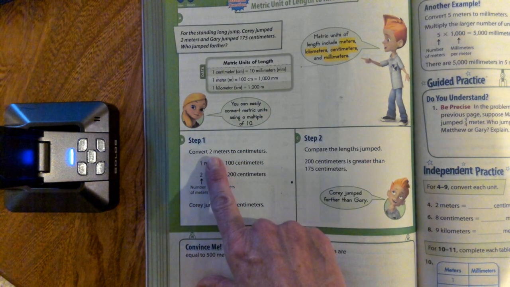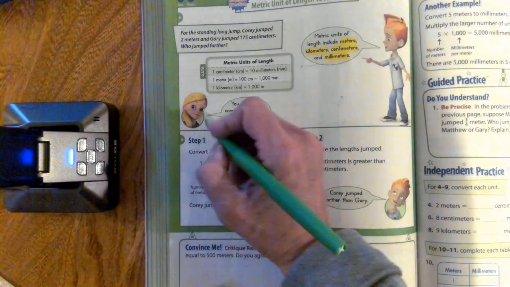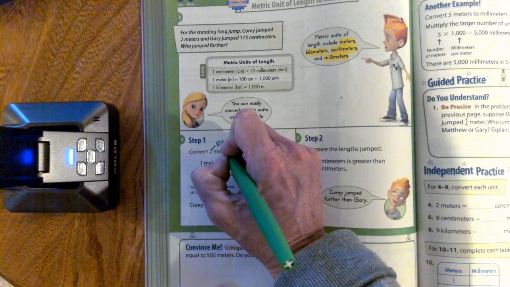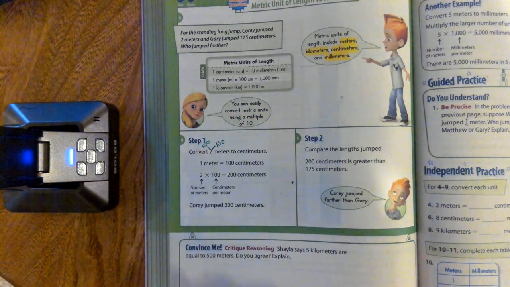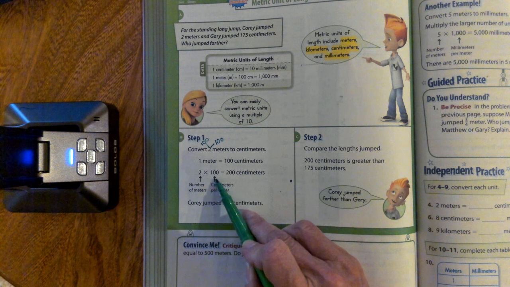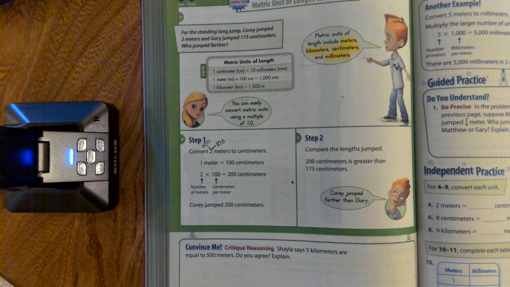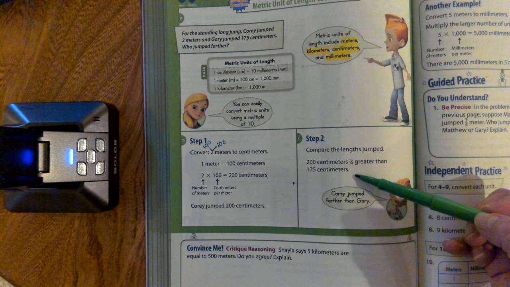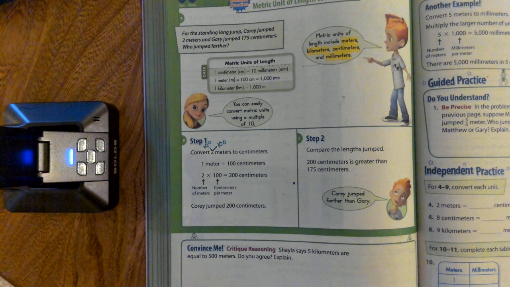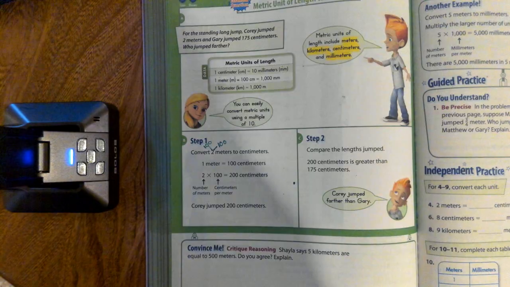So if I have 2 meters, each of those would be 100. So we simply take 2 times 100, and that would be 200 centimeters. And then we can compare it to the 175 that Gary jumped, and we can see that Corey jumped further.